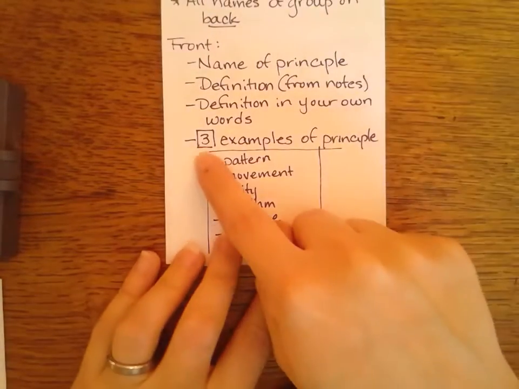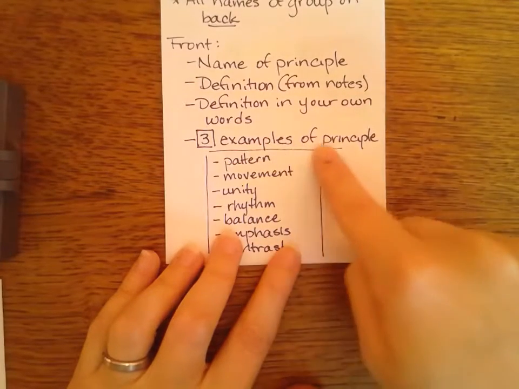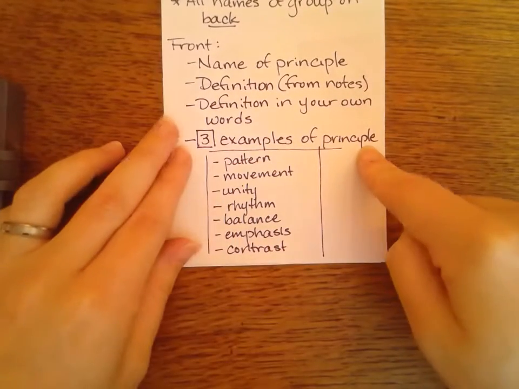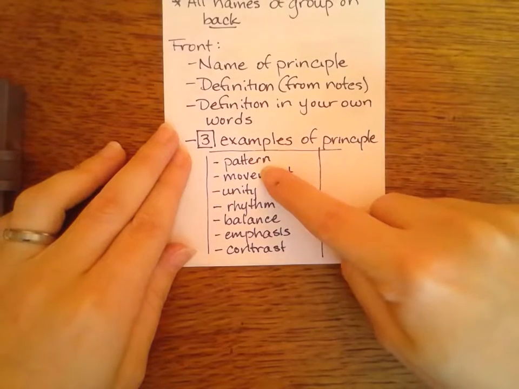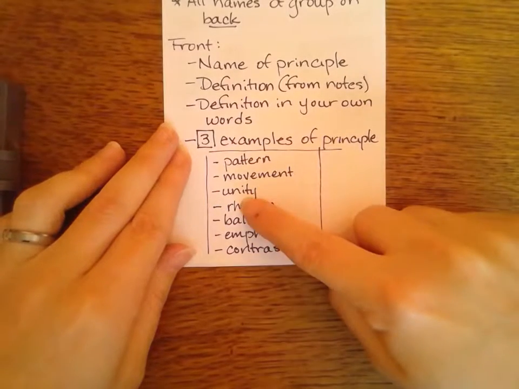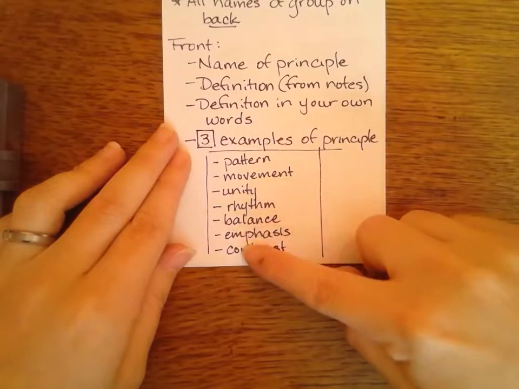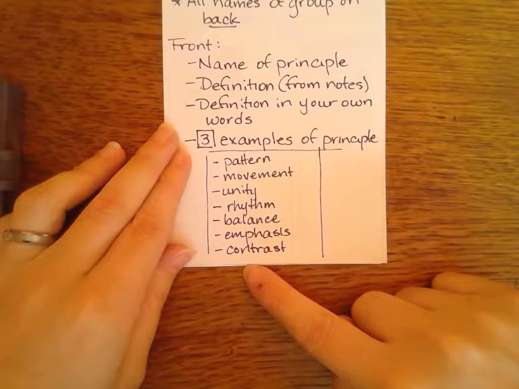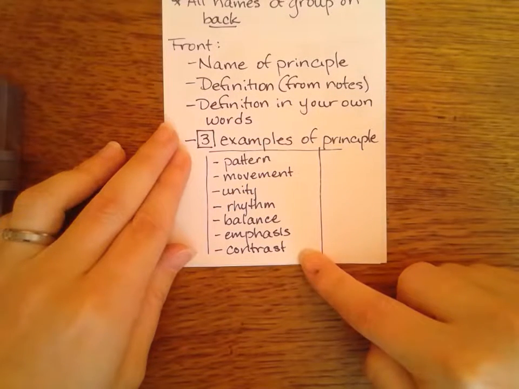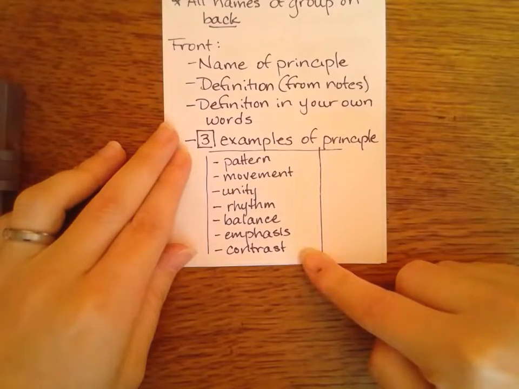And then I also need to see 3 pictures of your principle. So, just to review, our 7 principles are pattern, movement, unity, rhythm, balance, emphasis, and contrast. So you pick one of these 7, then your group can get started.